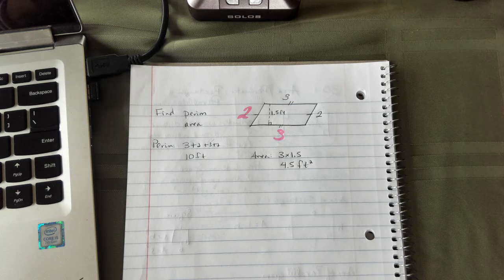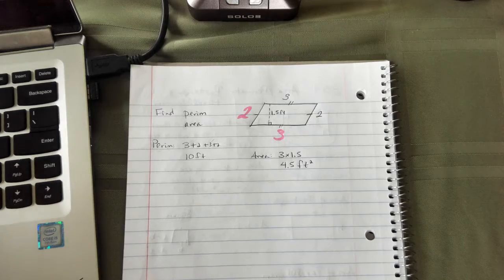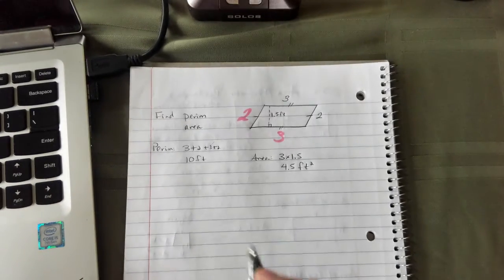We're going to take a look at another problem in our notes that's going to be very similar to a problem in the book. This is actually called a composite figure.